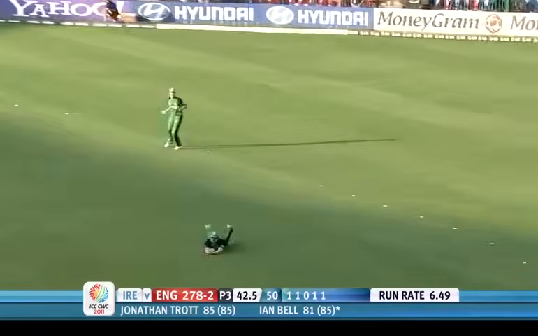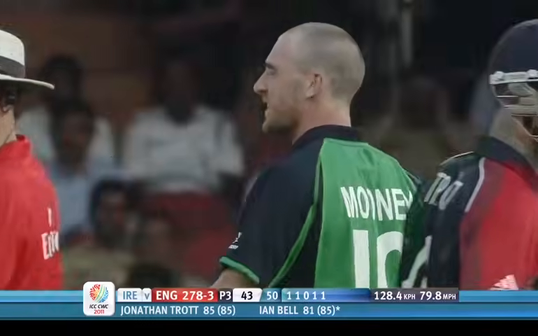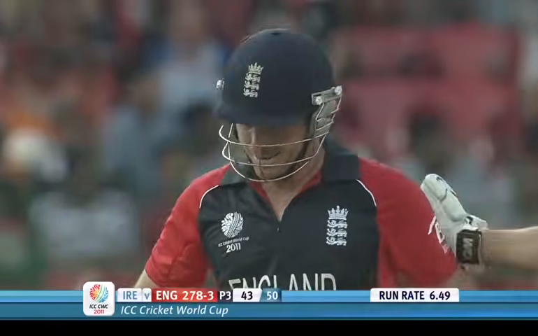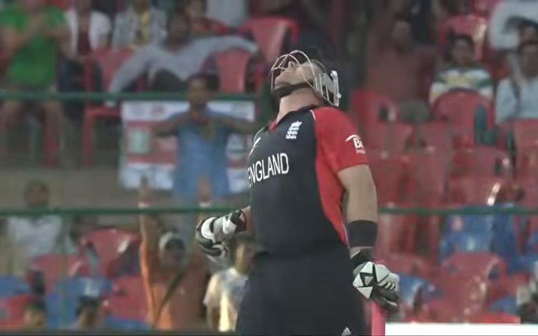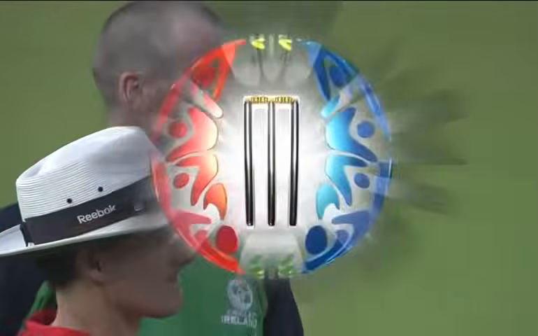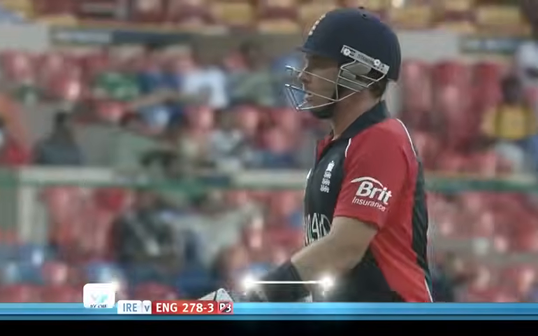Went for a Yorker. Gone! What a cracker! Oh, Bell can't believe it. Tried the Yorker, and it's a sterling catch. So he's looking to chip it into the gap on the onside, or just go over the infield. Didn't quite get the elevation he was looking for, but a fine innings from Bell comes to an end. Mooney gets his man. He goes for 81. It's 278 for 3.